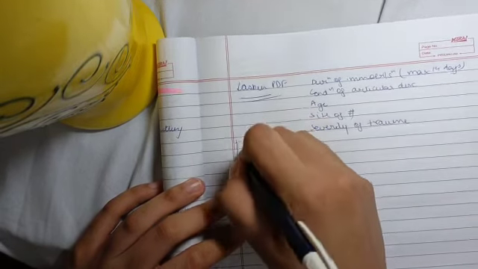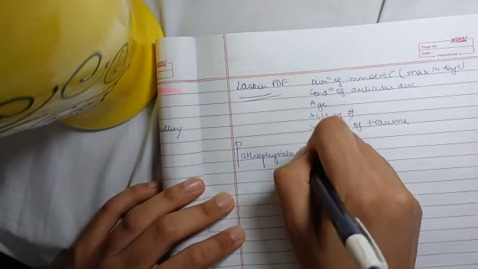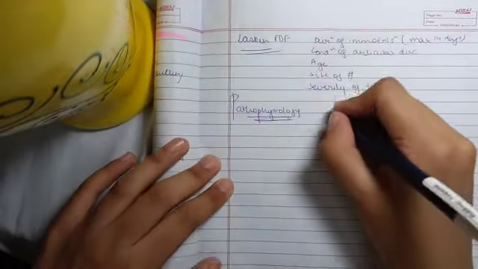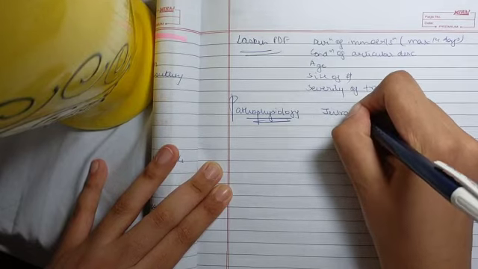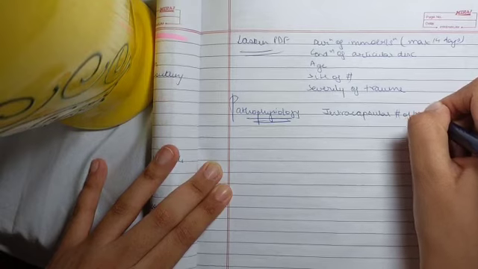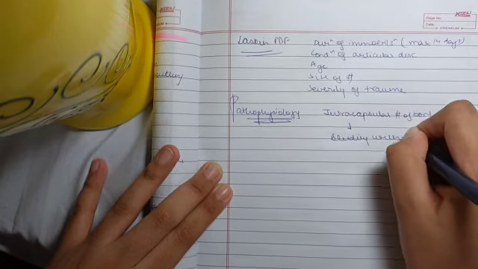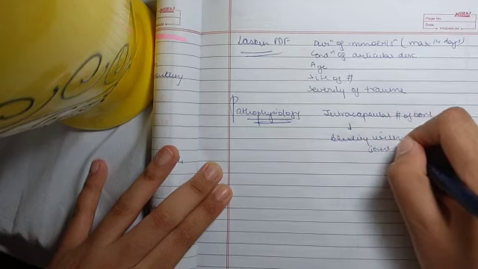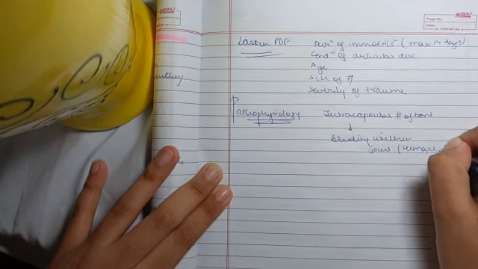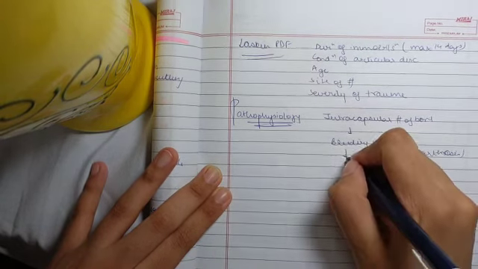Now in pathophysiology, first of all what will happen is there is intracapsular fracture of bone. Simple. Then what happens is bleeding within the joint, which is called as hemarthrosis. Now this is a very characteristic feature of hemophilia, right?